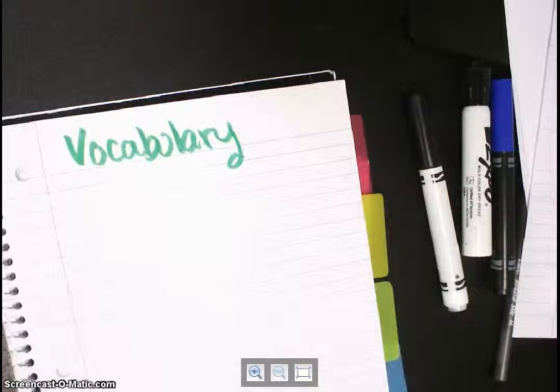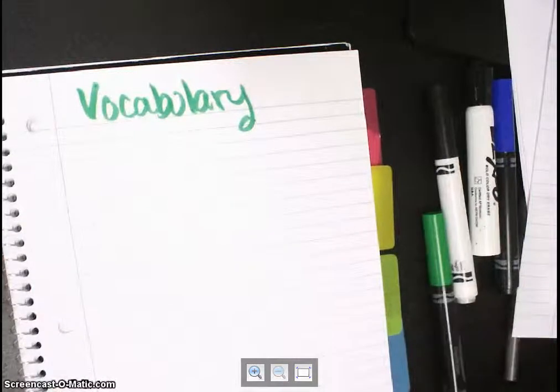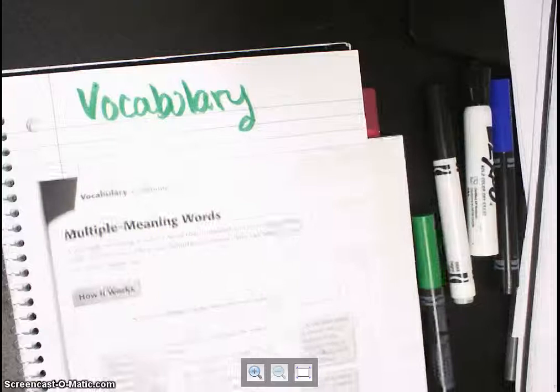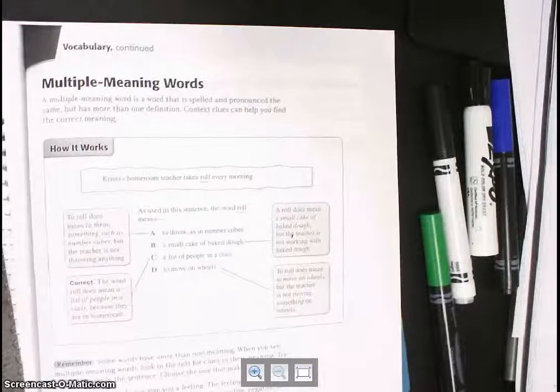Okay, I know we have a vocabulary section. We're not actually going to go over, oh, this word means this. We're going to go over how do we find the meanings of words. So, I'll start off with multiple meaning words. One of the things that you're going to see in STAR is words that mean 4 different things. And you have to decide which one works.